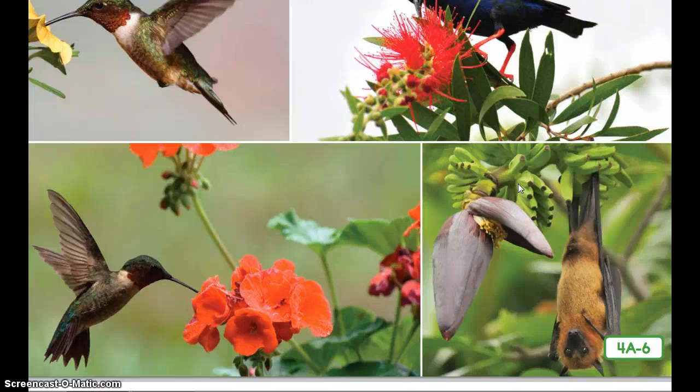Pollen can be carried by the wind. Flowering plants that live in the water, such as lilies, can be pollinated when the water carries the pollen from one plant to another.